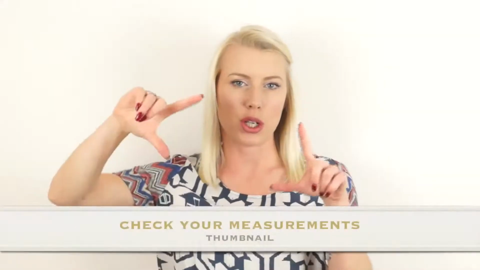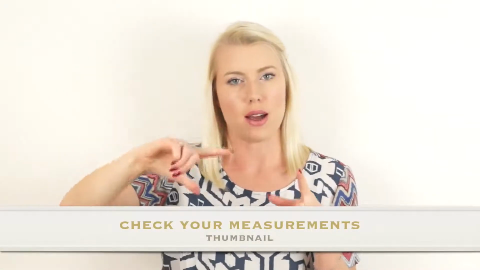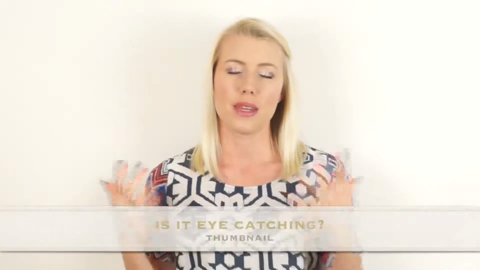Okay, so first up is the thumbnails. Of course, the first thing to consider is the dimensions. If your image is the wrong size, it might get cropped in too close, or you might have little black edges, which is obviously no good. So first of all, make sure your thumbnail has the right dimensions. Once that basic thing is considered, you want to have a look at how it's going to appear.